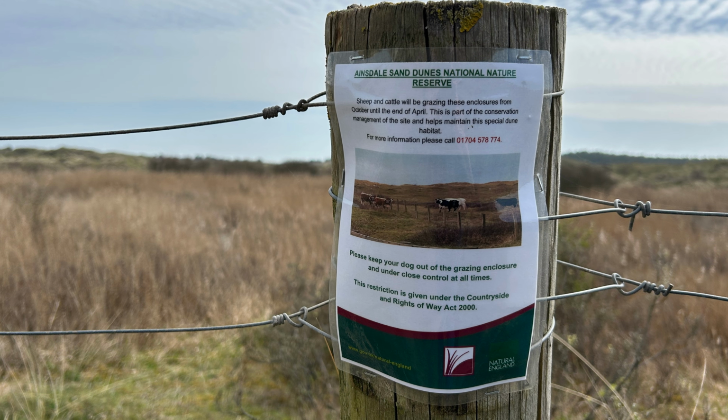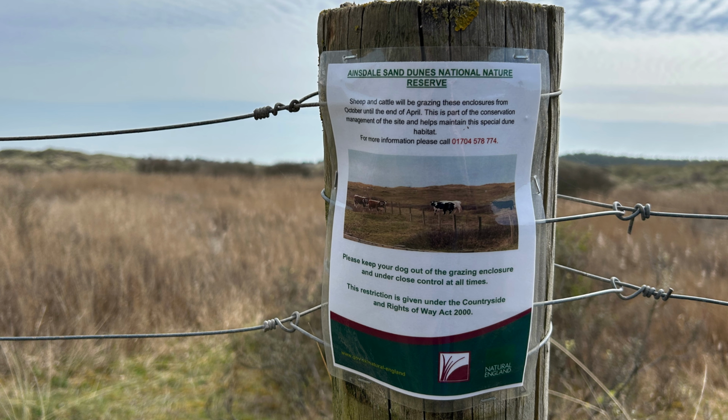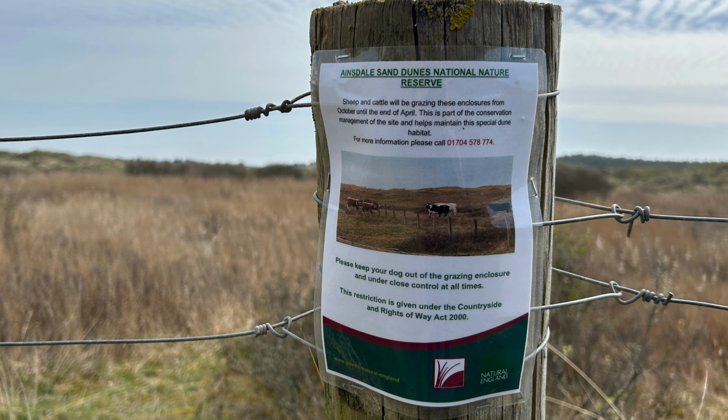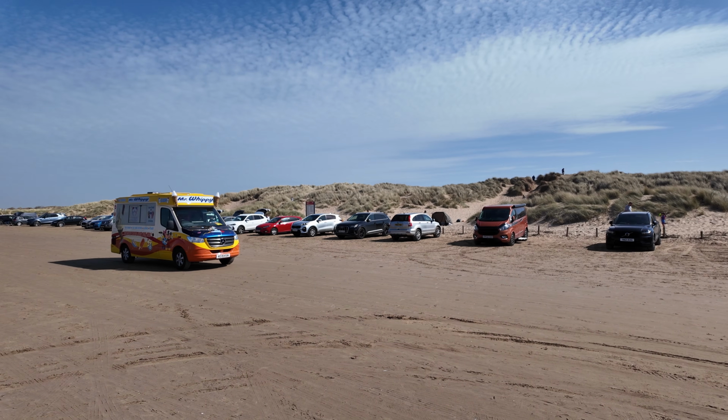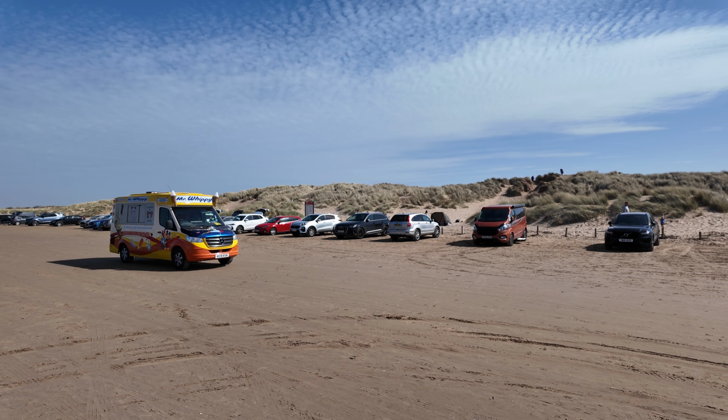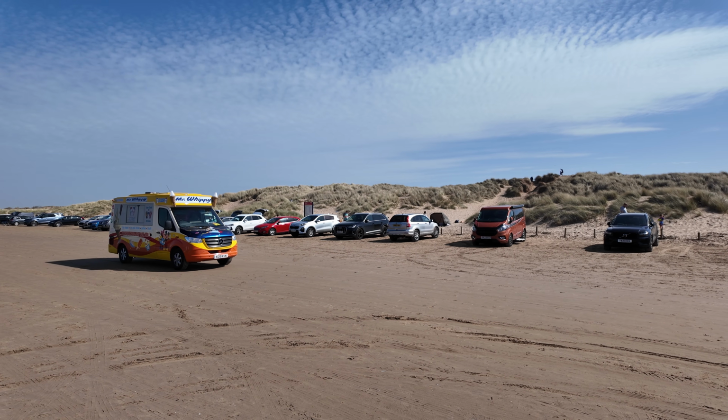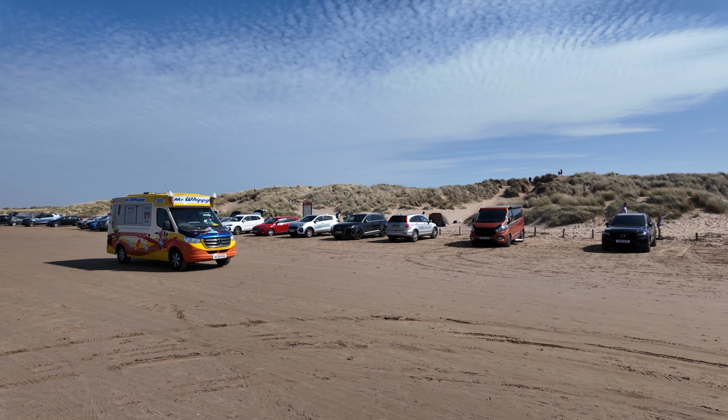Sand dunes are a place of constant change and movement. They require management to maintain their role as natural coastal defences, protect biodiversity and limit human impact.